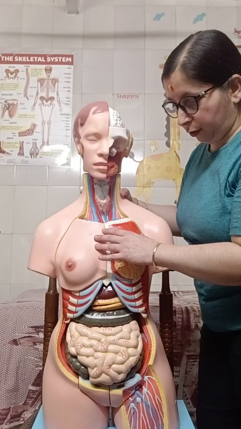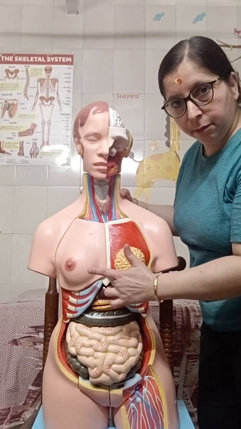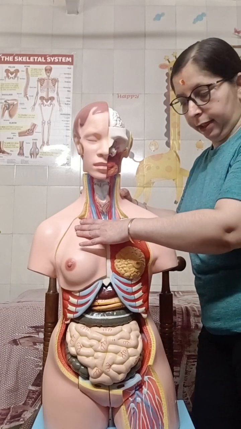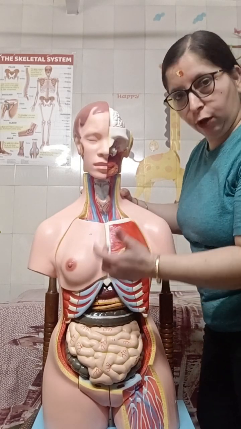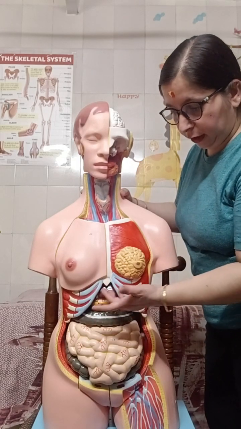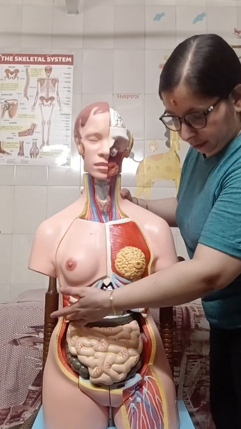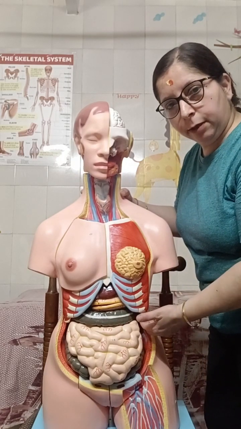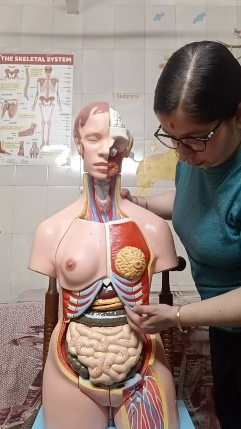And on the outer side we see the sternum, which is within the thoracic cavity. We understand the functioning of the sternum itself, and these are the ribs which are attached. There are ribs going downward, the floating ribs, which are not attached to the sternum, so they are attached here.